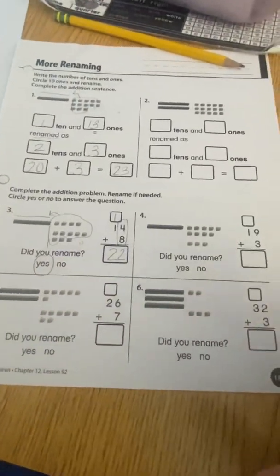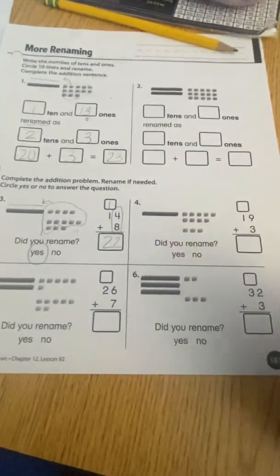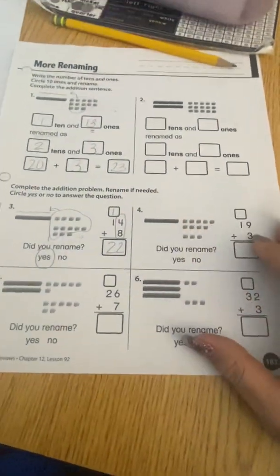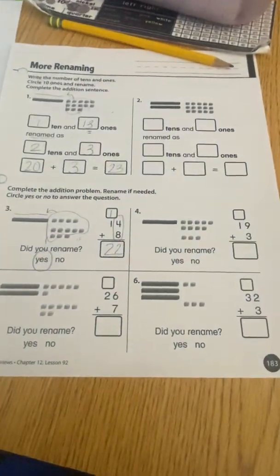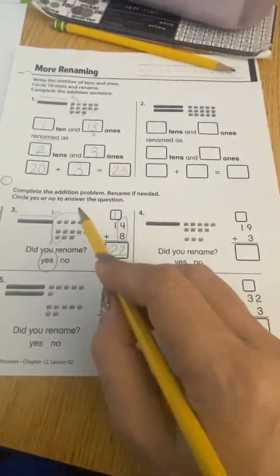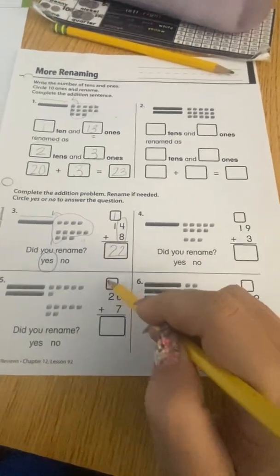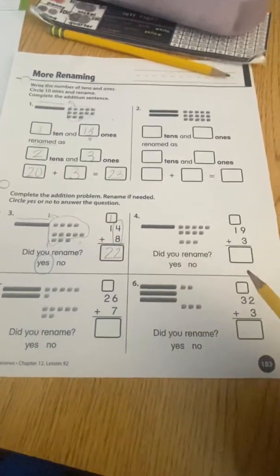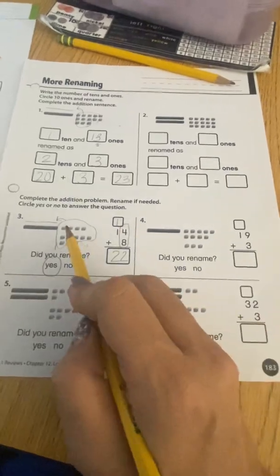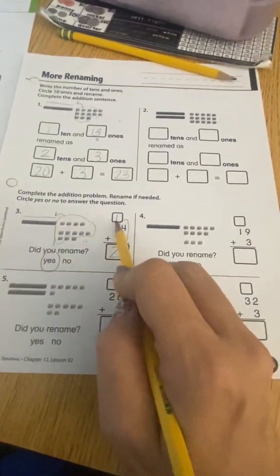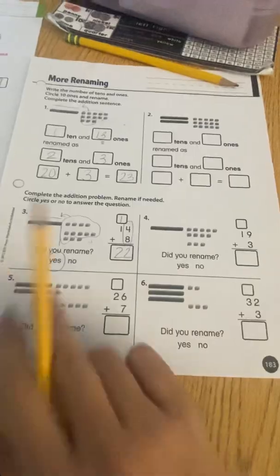Okay. So again, don't fret if they're having difficulty with this, it is tricky. And we just barely skim over it a little bit in this chapter. Okay, but hopefully this video helps you see the process. They do this problem first, and then if they didn't have to rename, so if they did not have to carry, then they're going to answer no, they didn't rename.